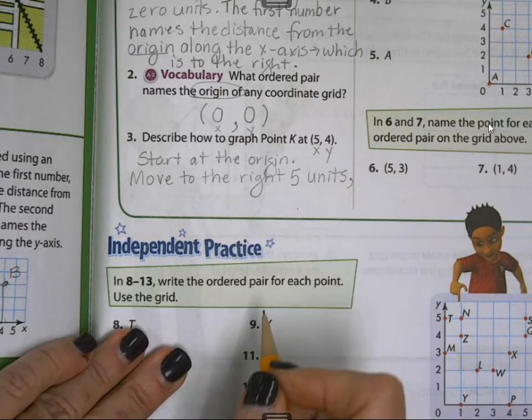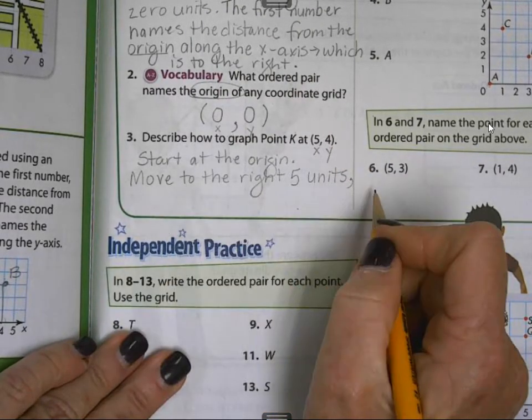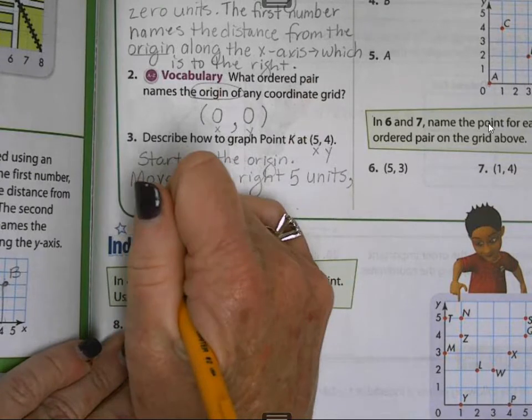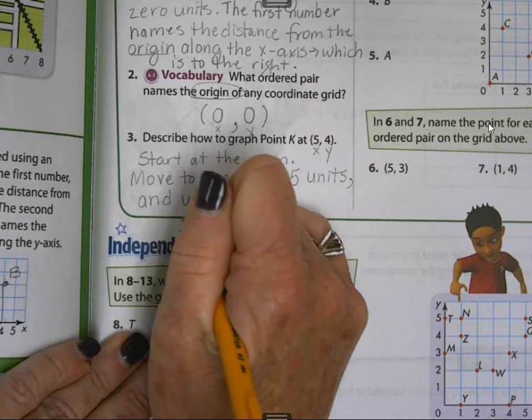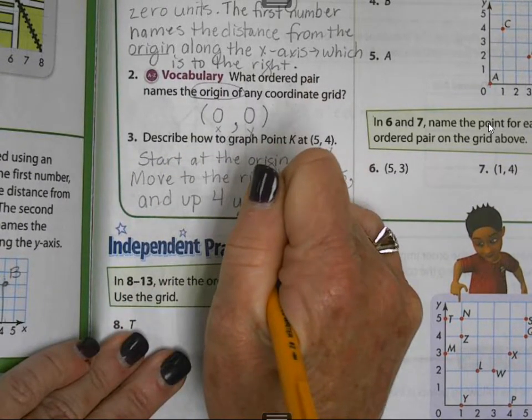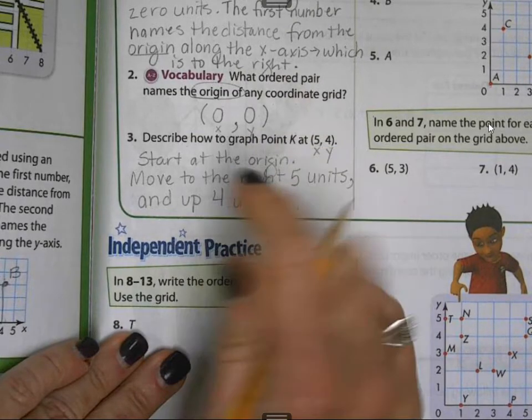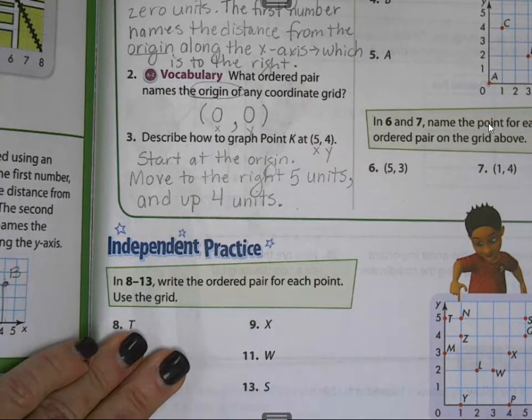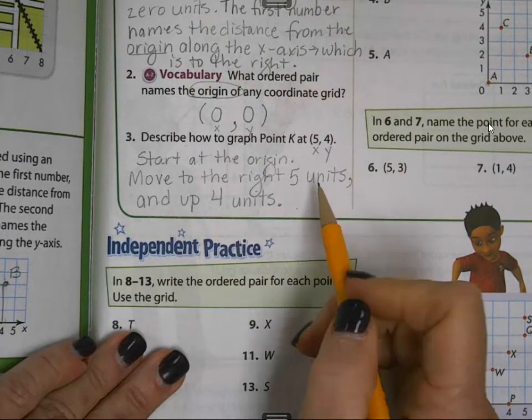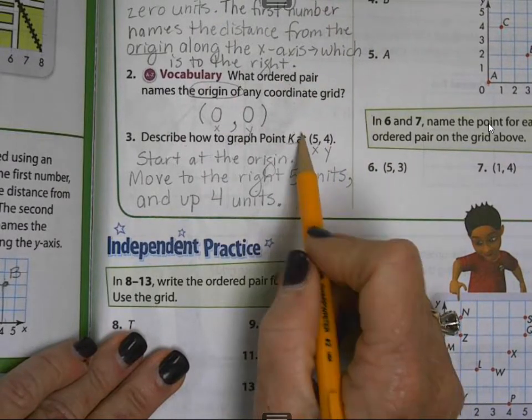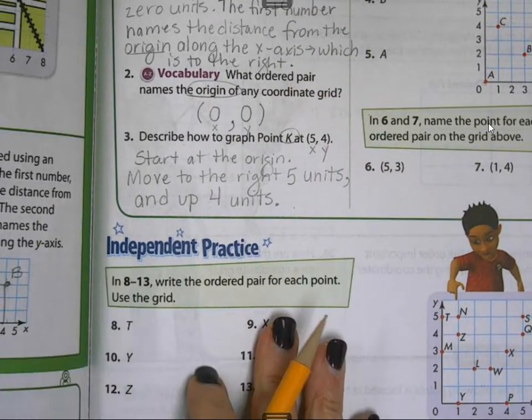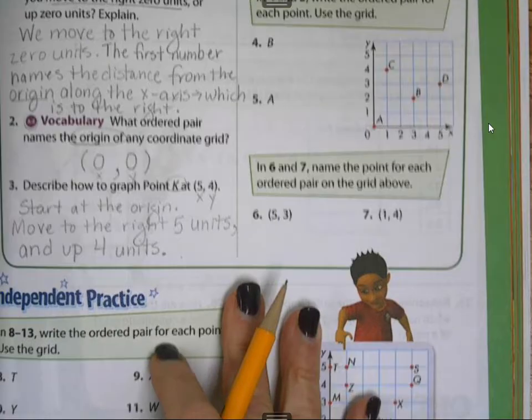Yes, the 4. So we move to the right 5 units and up 4 units. And if we follow those directions, starting at the origin, we're going to end up at point K at 5, 4.